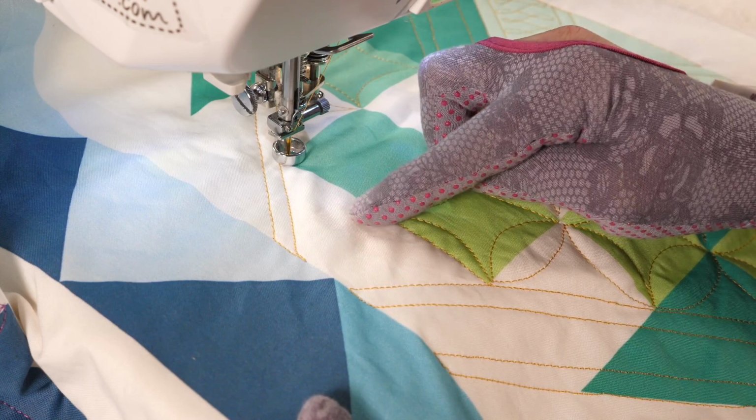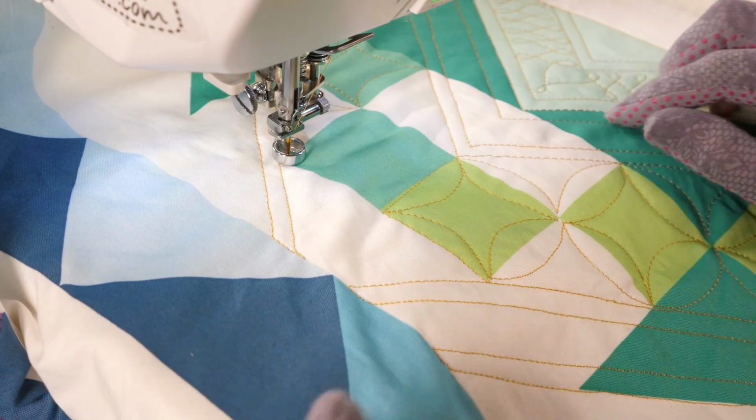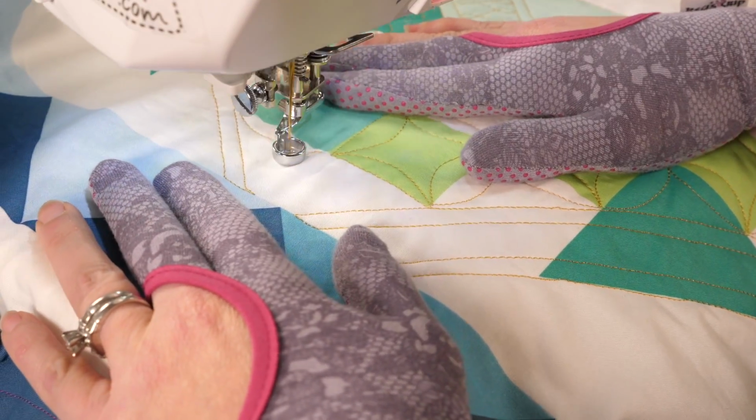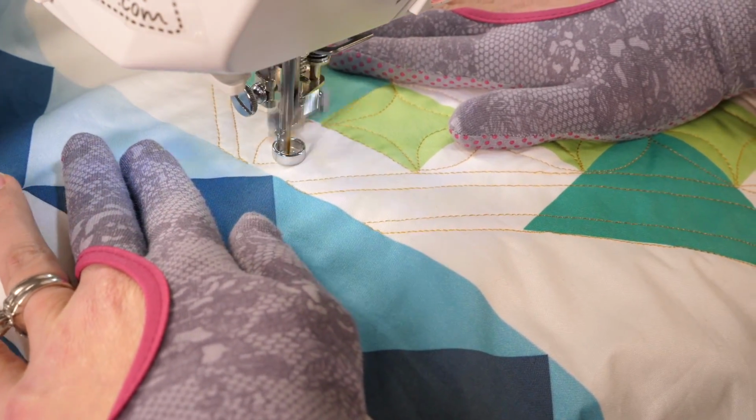Now this little bitty bit at the top, it's not quite the right size to fit a triangle in there, but I'm still going to use that same curvy design I've been using in the rest of these small little triangles.